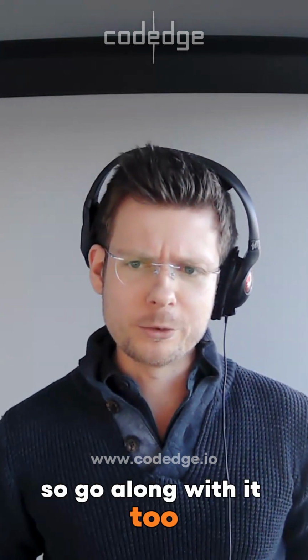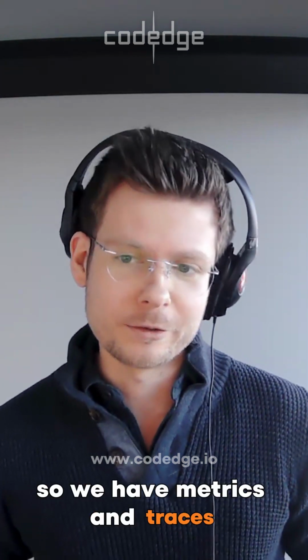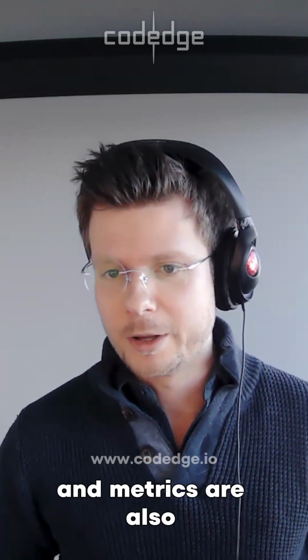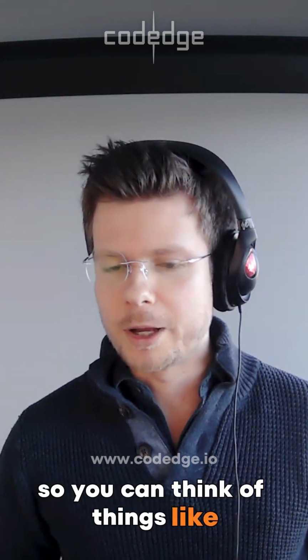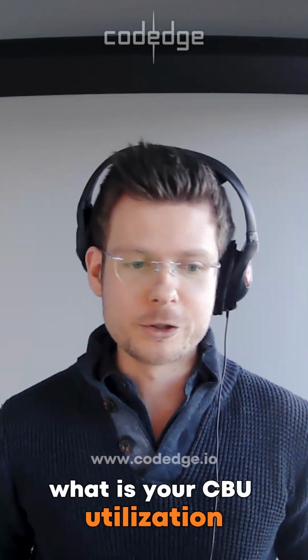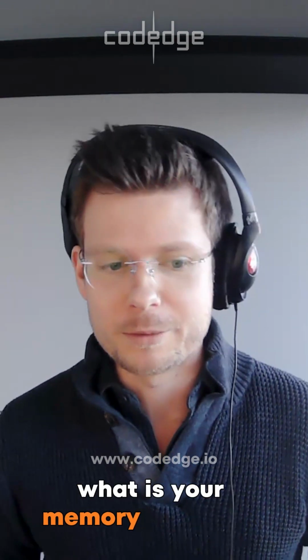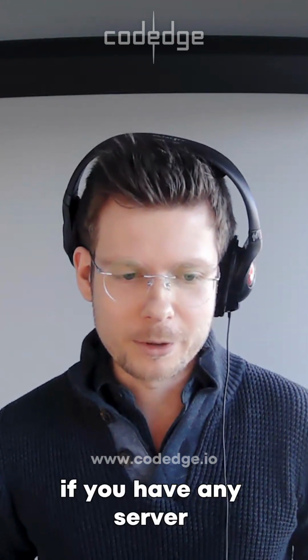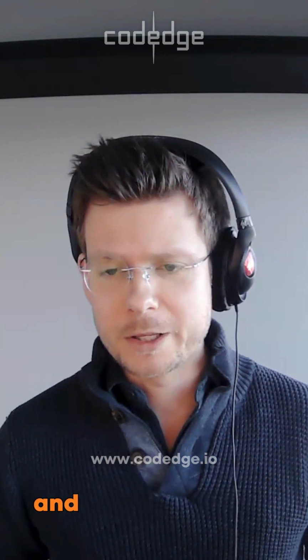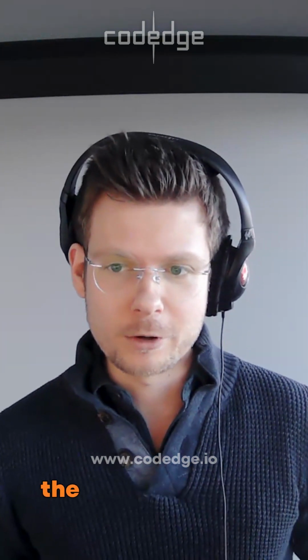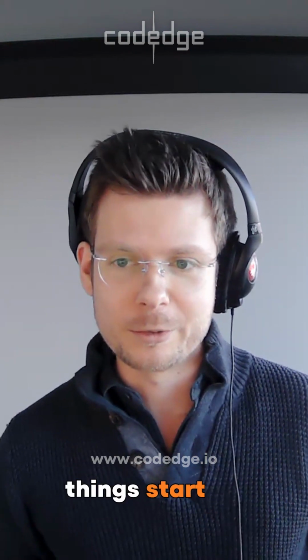So going along with it too, we have metrics and traces. And metrics are also something that's relatively common. So you can think of things like, what is your CPU utilization? What is your memory utilization? If you have any server running anywhere, it's very, very easy to track these things and then give you a lot of insight into what the server is doing as things start to misbehave.